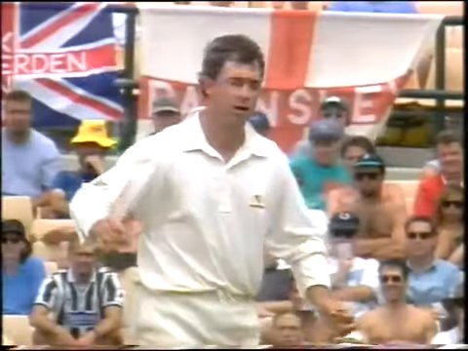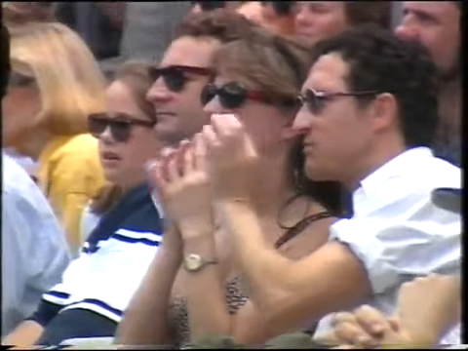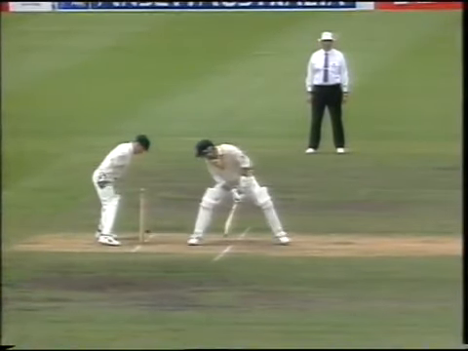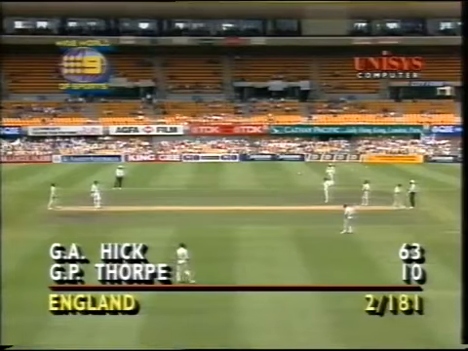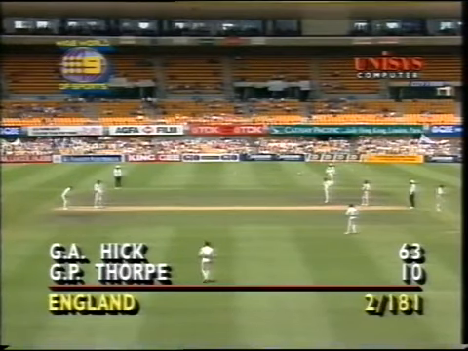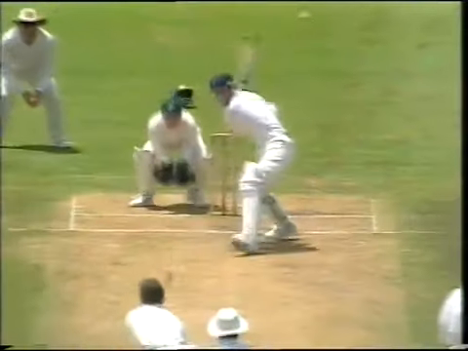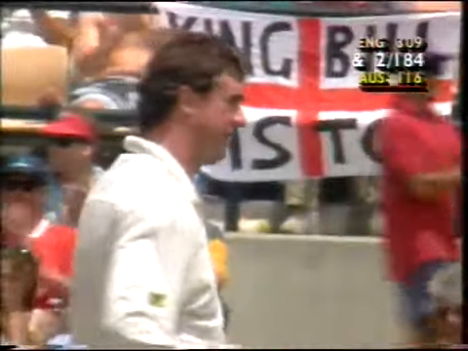Oh, and that's hit the stumps, has it? And the bails haven't fallen off. Well, check on the bubble gum. The lead now up to 374. And just wide of the man to cover. It was in the air, but just away from the fieldsman.